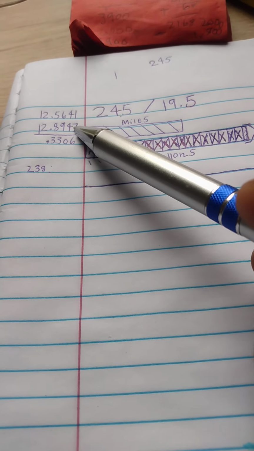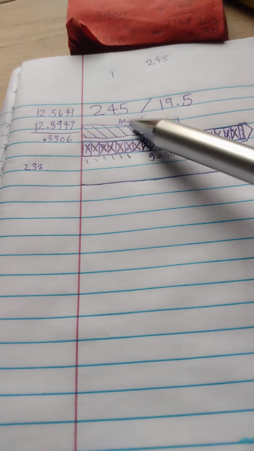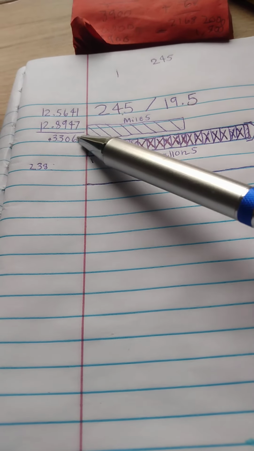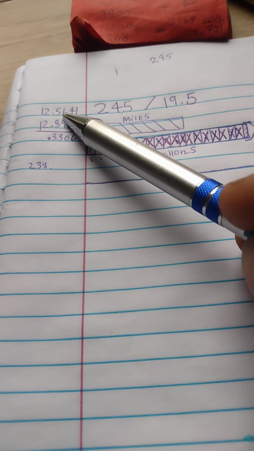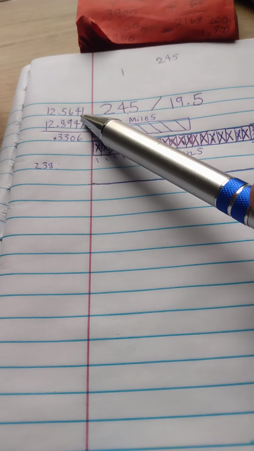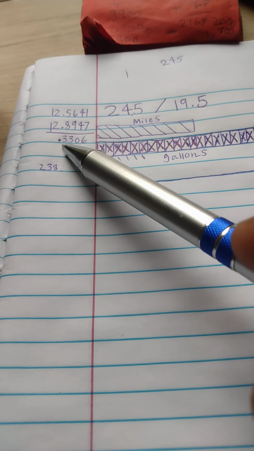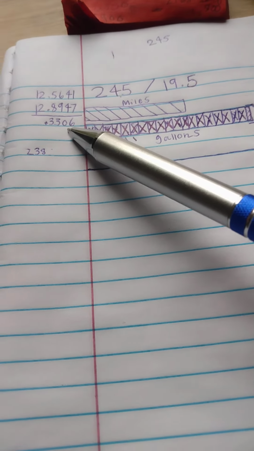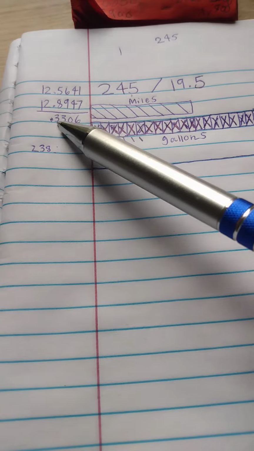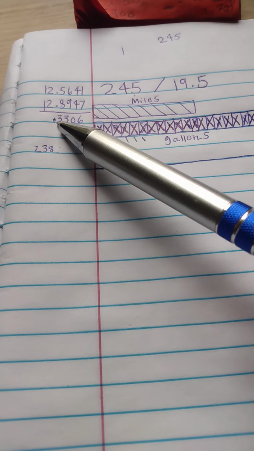Another thing that was confusing to me is that when I have 19 gallons, I could divide them into parts of 12.8947, but here I divided into parts of 12.5641, so that's a difference of 0.3306, right? How can that be the difference, and 0.5 is my difference, what does 0.3306 have to do with that?